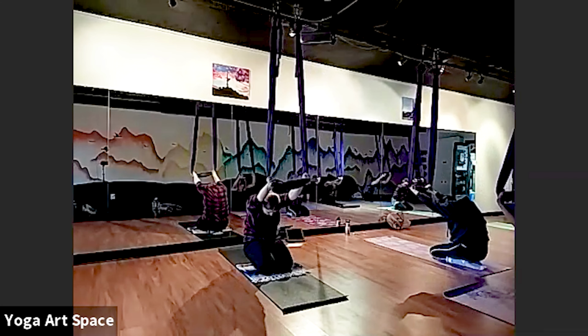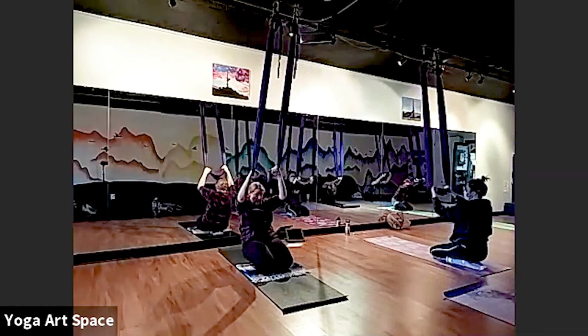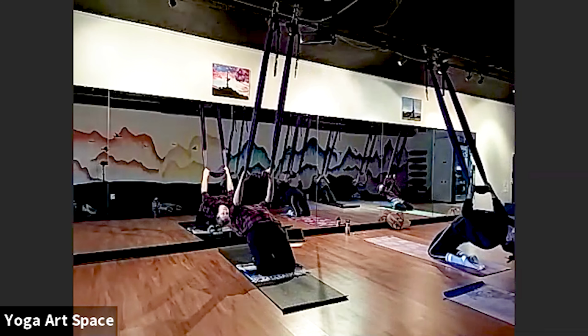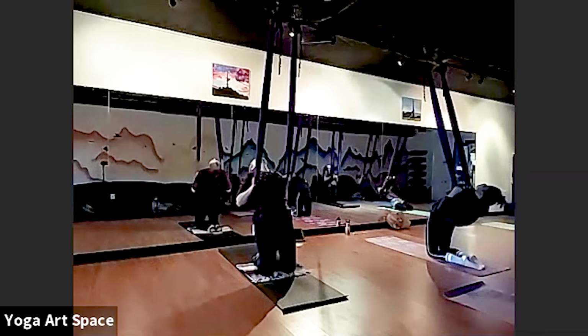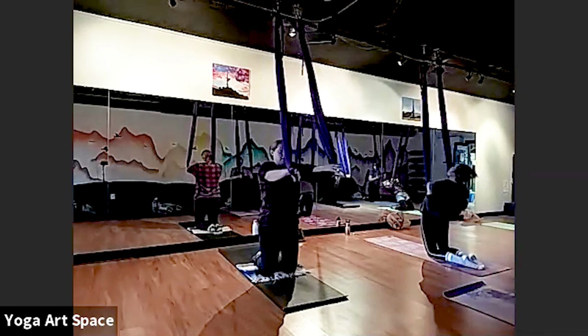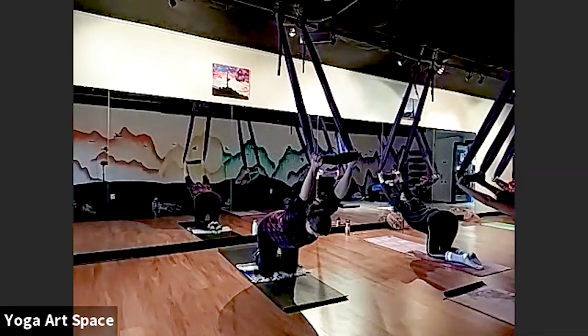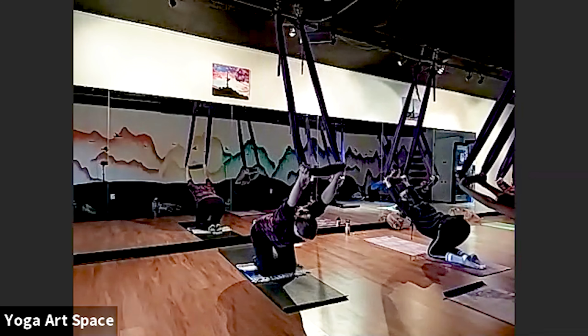Good, so we're repeating slowly a few rounds like that. Go all the way until your head arches back. Lift the hips up. Arm strength to pull us up to the middle. And then puppy pose. And then child.